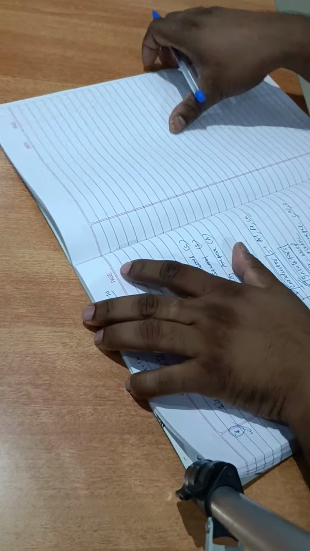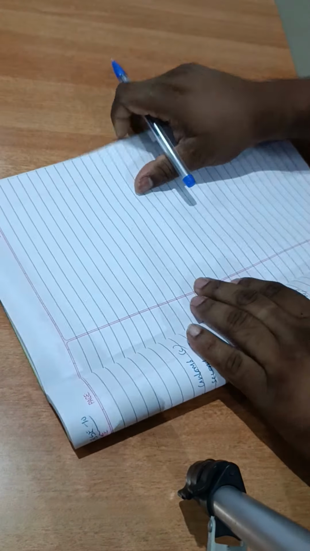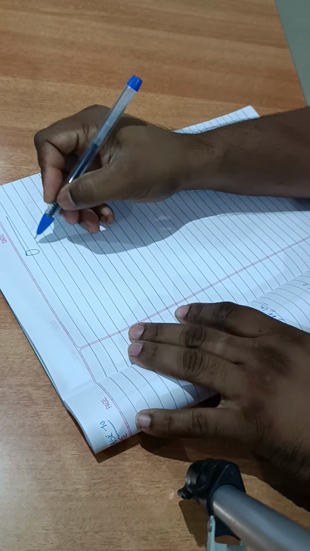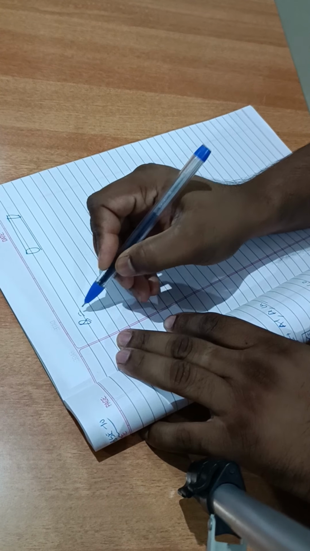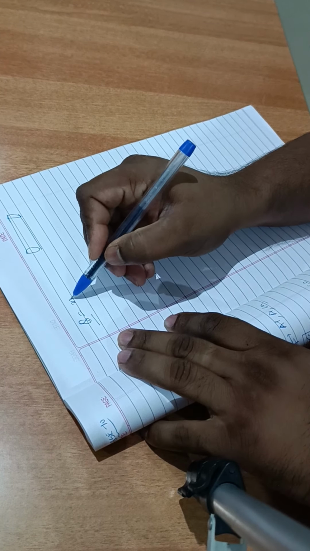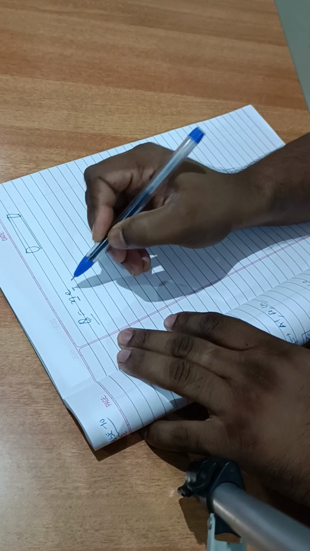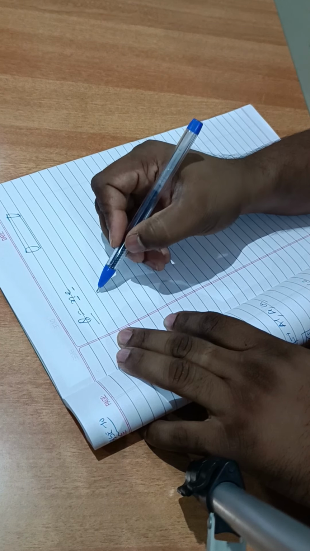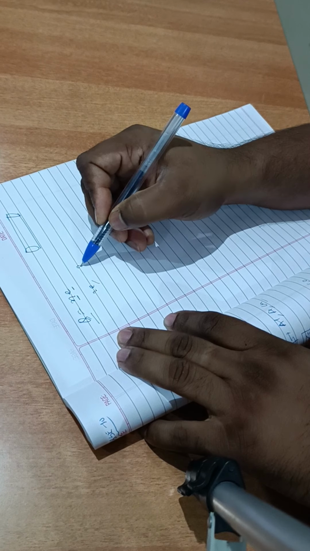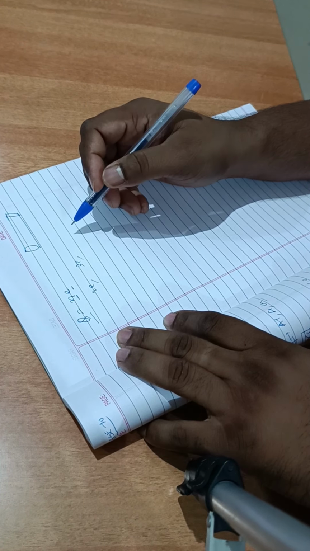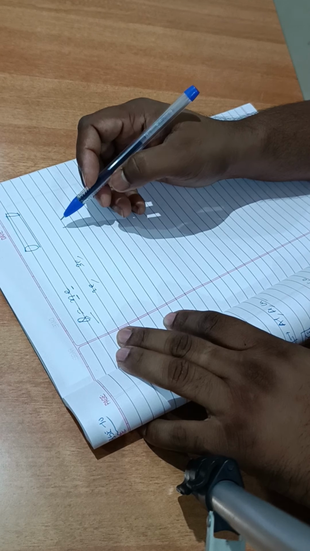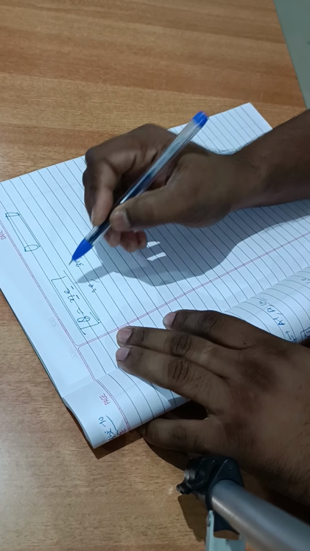The next concept: if any conductor is there, how much charge is present? The total charge is always an integral multiple of e. It means the charge may be 2 electrons, 3 electrons. It cannot be a fraction, like 1.5 electrons or 2.1 electrons. This is also called quantization of charge.